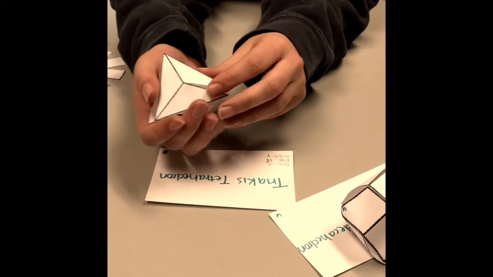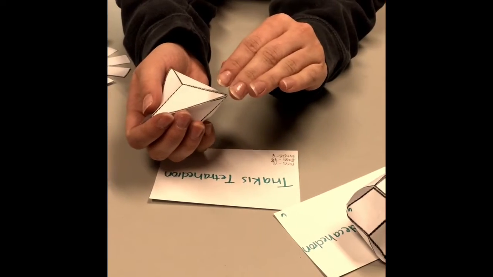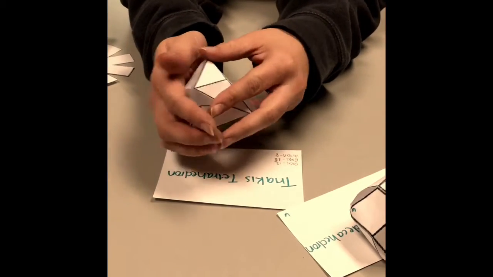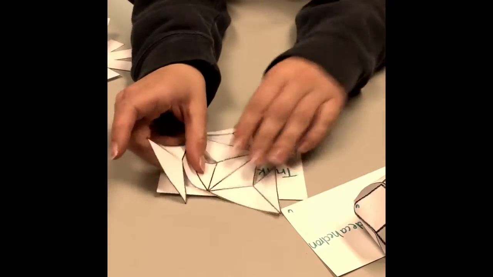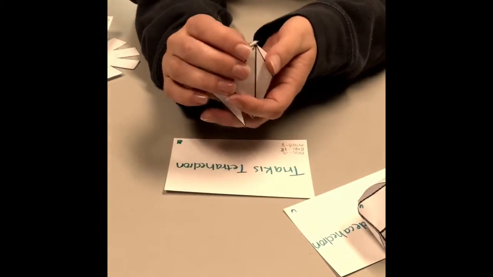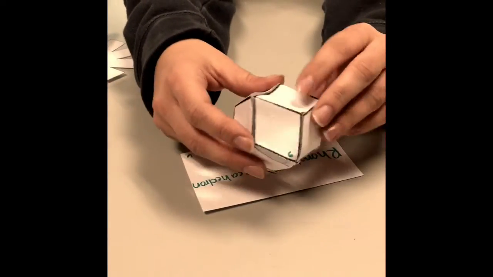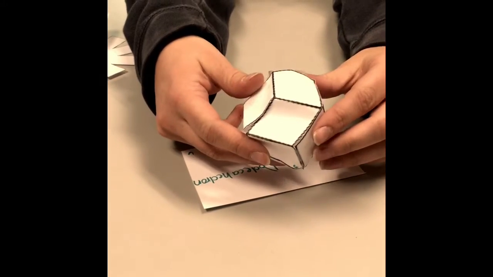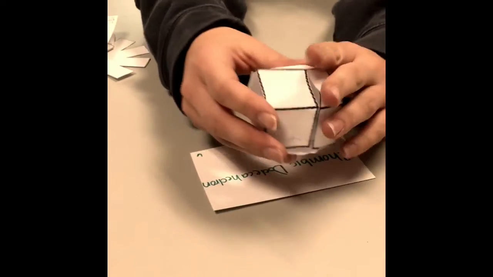This one's called a triakis tetrahedron. I think it's kind of cool because each face is kind of like a pyramid, so it's like 4 different pyramids on each side. But it has 12 faces, 18 edges, and 8 vertices, so that's fun. And then you have this one, and it's a rhombic dodecahedron, and it has 12 faces, 24 edges, and 14 vertices. And I'm sure people can make it look a lot prettier than that.